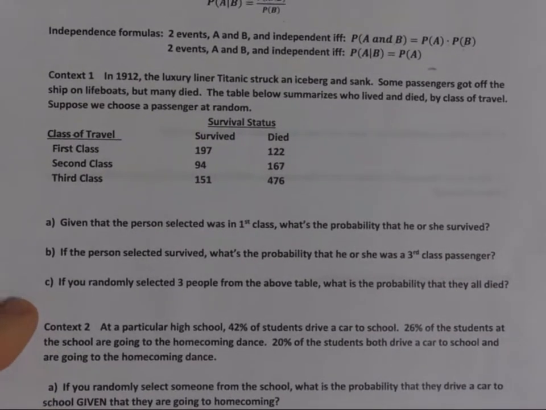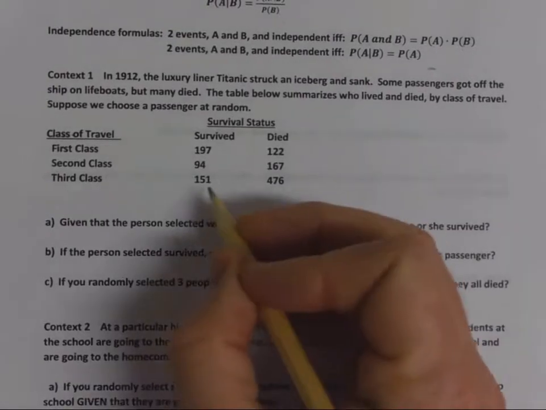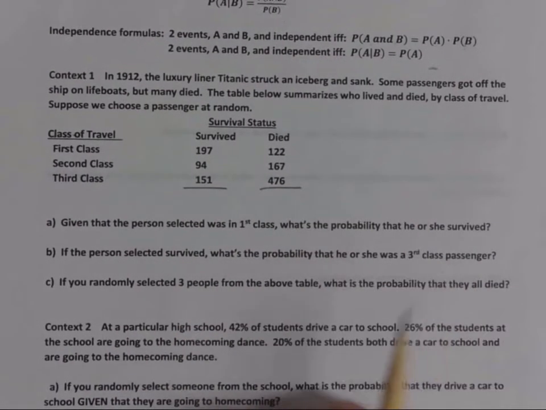Suppose we choose a passenger at random. So I guess the gist of this context is, do you think there's really a difference in the percent that survived in first class, second class, and third class? And so you could find the percents there. But anyway, the first thing we're going to do is come up with our marginal distributions.